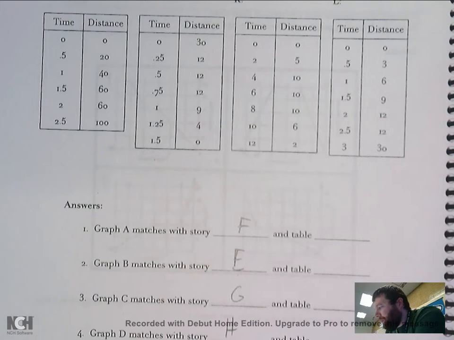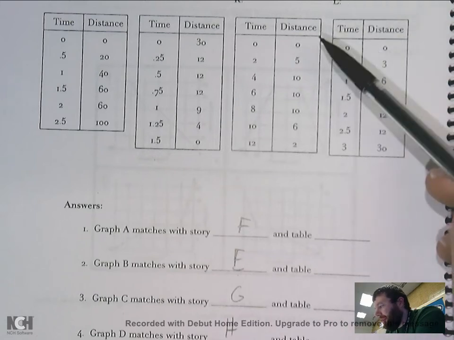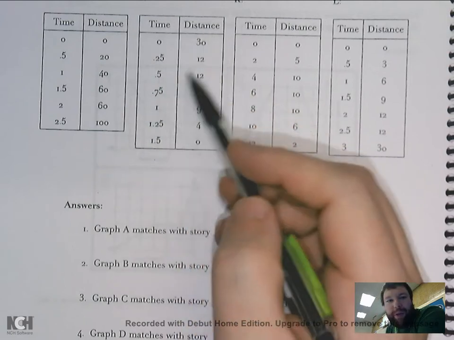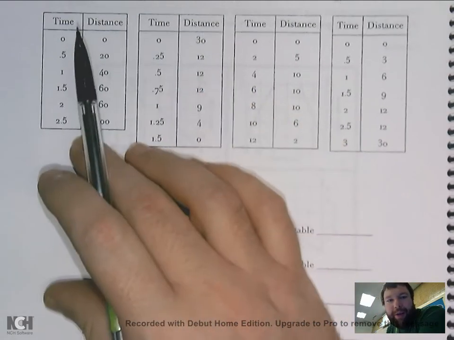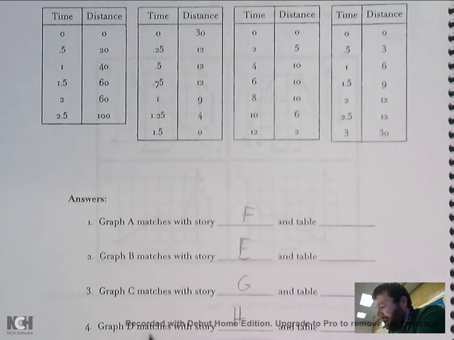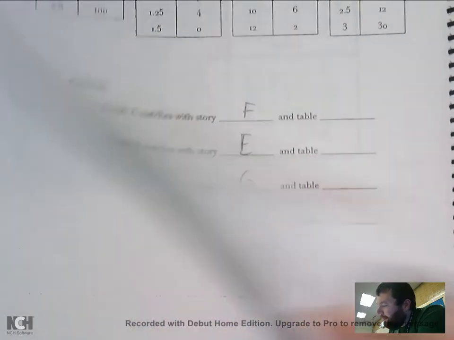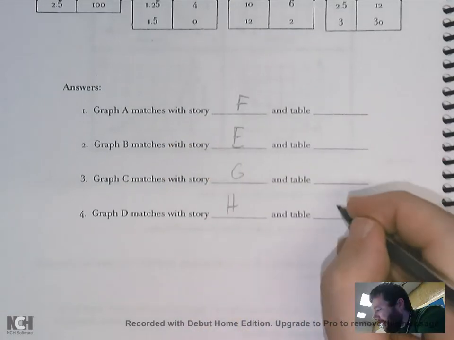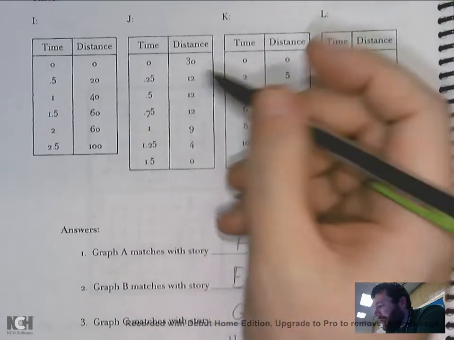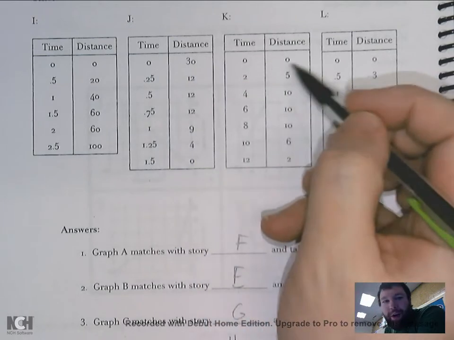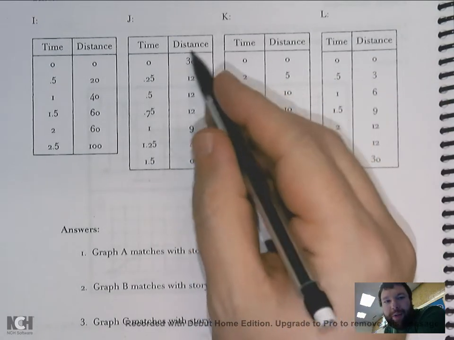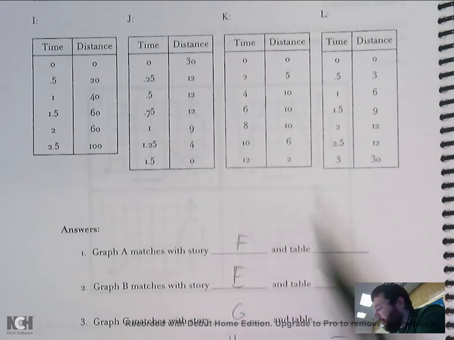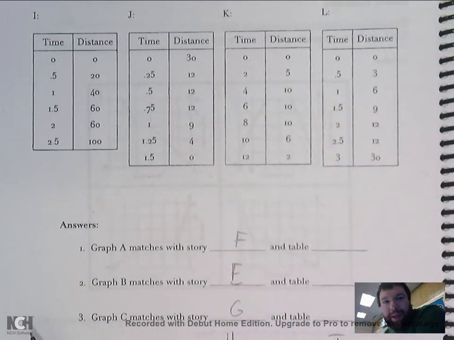So, looking at these, first of all, I can tell this is the one that matches with Jenna staying at her cousin's, right? Which was graph D, right? D and H, yep. So that means J has to match with these. It matches with that because this is the only one that doesn't start at home. So Jenna was the one that started away from home, right? And then came back to it. So that's why J matches with those two.